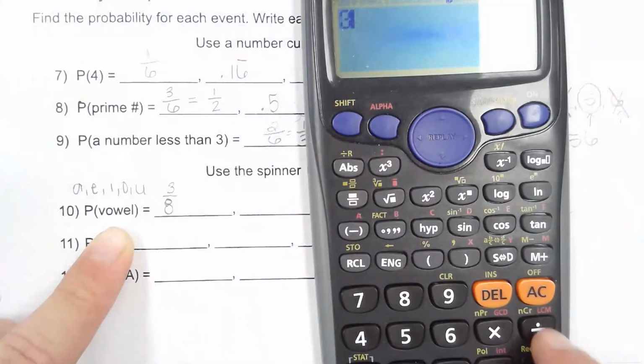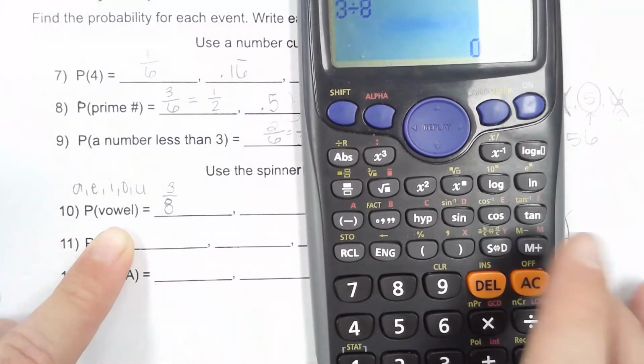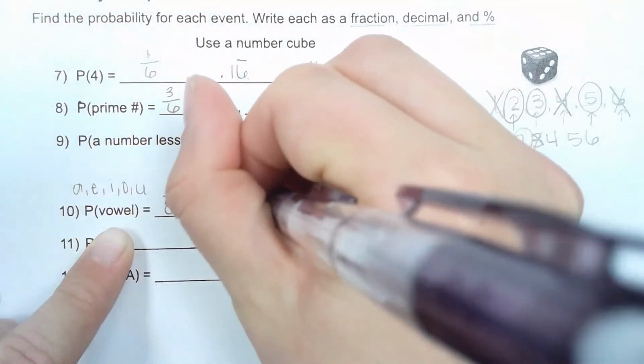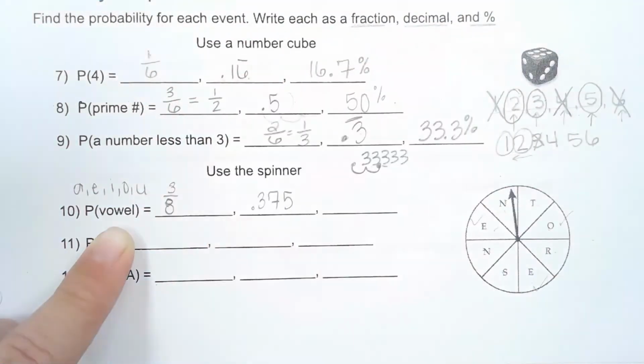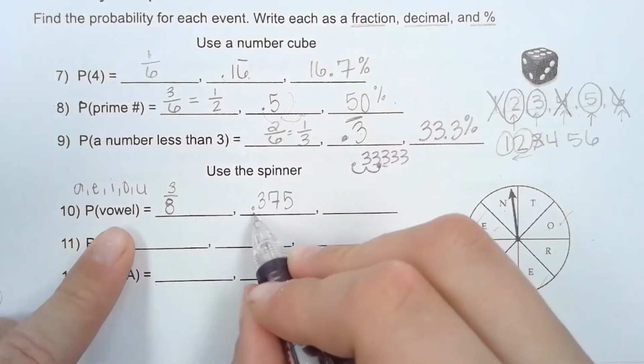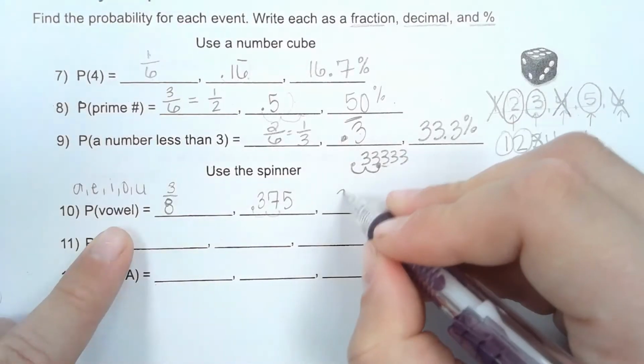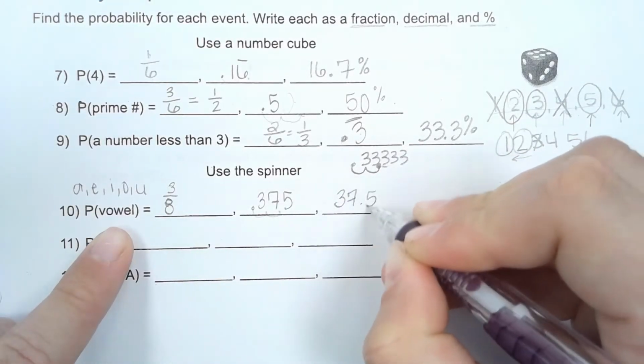And again, to change it to a decimal, you just divide. So 3 divided by 8 is 0.375. And then to change a decimal into a percent, you just move that decimal point 2 times to the right. So 0.375 as a percent is 37.5%.